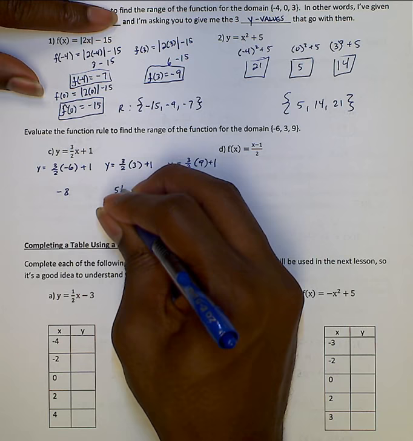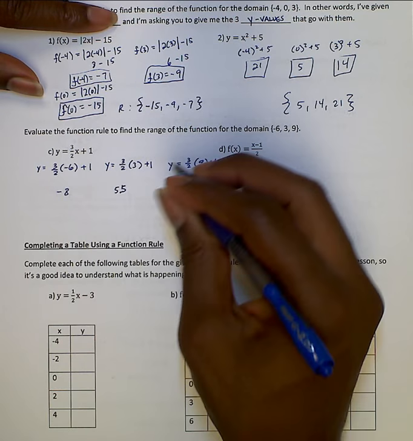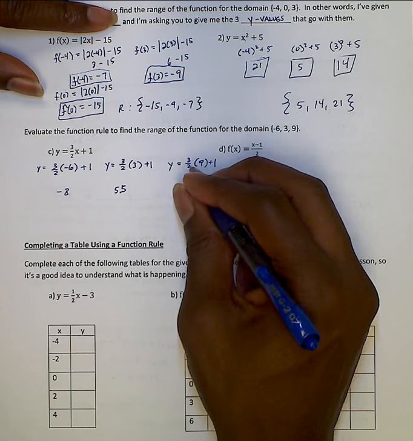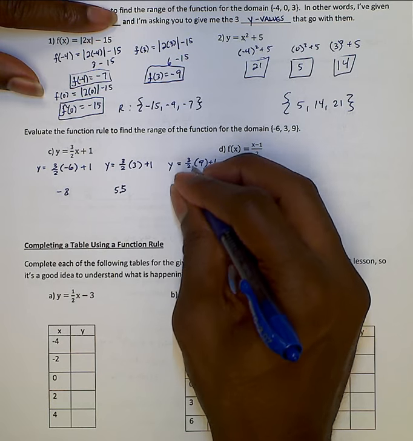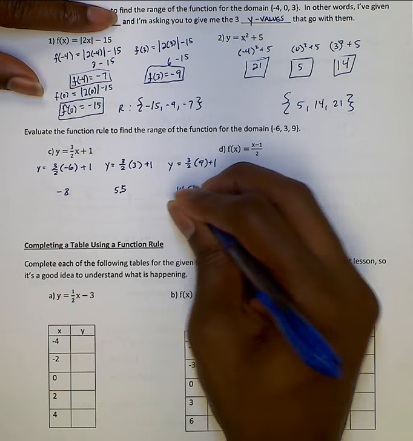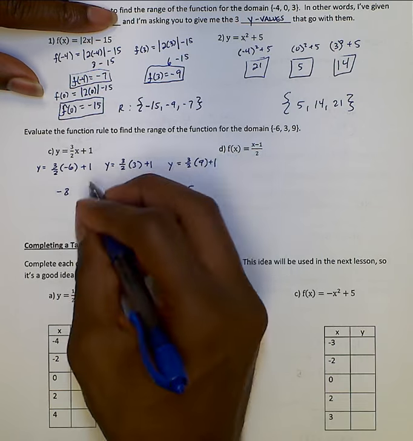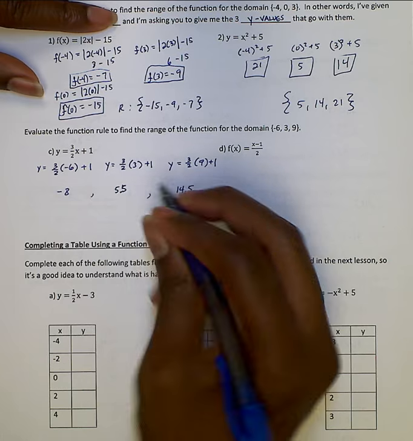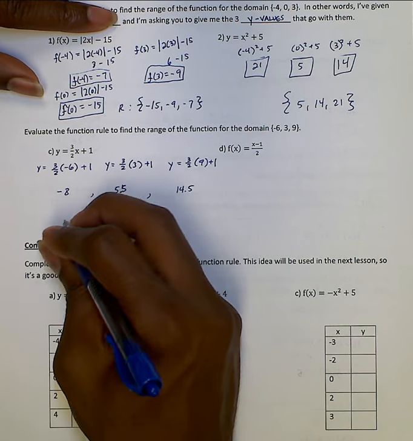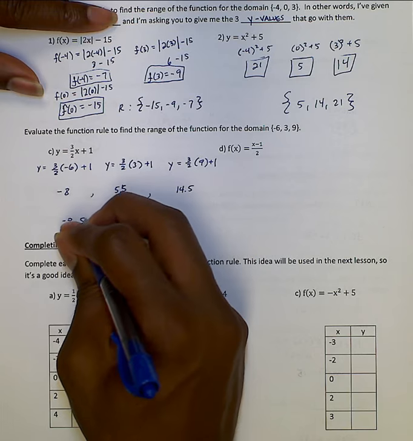And then we have 9 times 3, which is 27. 27 divided by 2 is 13.5. 13.5 plus 1 is 14.5. So these are our values. I'm going to put them in a range from least to greatest. Actually, it's already there: -8, 5.5, 14.5.